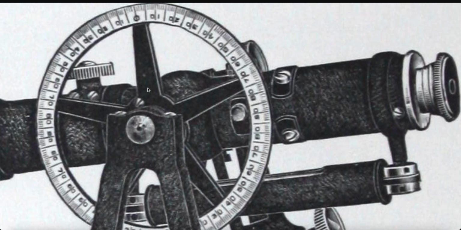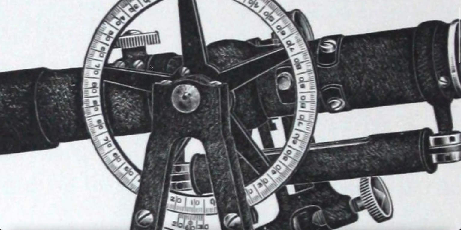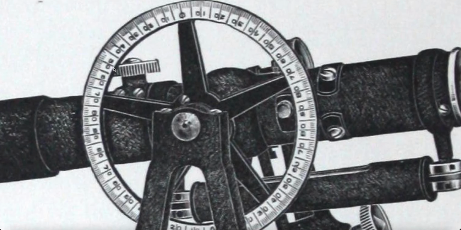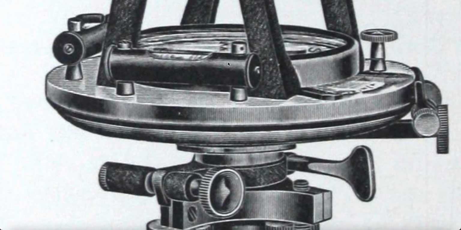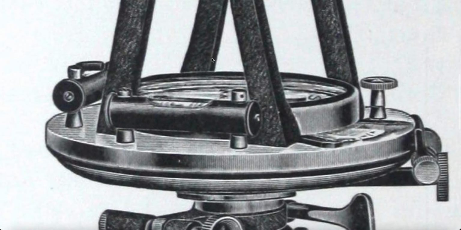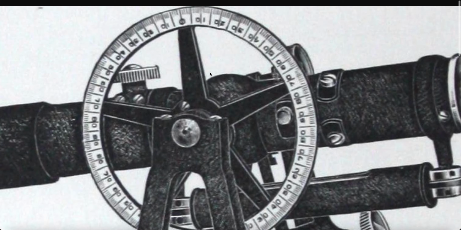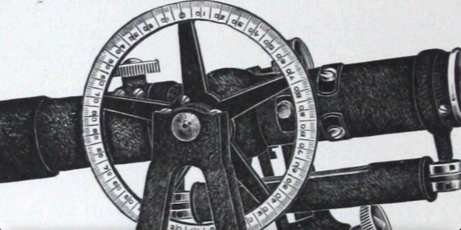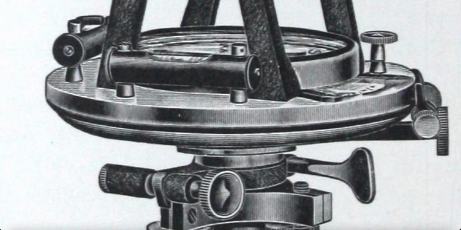Okay, here in front of us you can see a diagram of a theodolite. You have this dial here for your horizontal angles, and down here an azimuth dial for the vertical angles, and the azimuth dial for the horizontal angles. So theodolites measure vertical and horizontal angles, right?